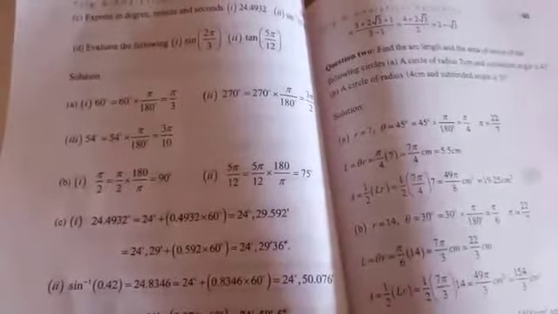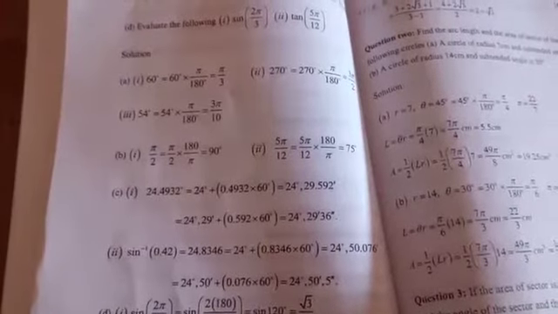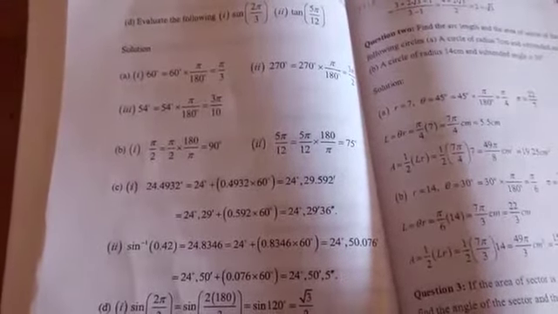For 60 degrees, you have 60 degrees times pi over 180 degrees, and that gives pi over 3. For 270 degrees, you have 270 times pi over 180, and that's 3 pi over 2. For 54 degrees, that's 54 times pi over 180 degrees, which is 3 pi over 10.